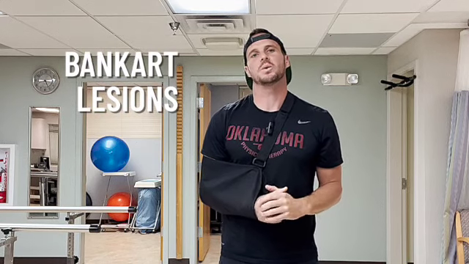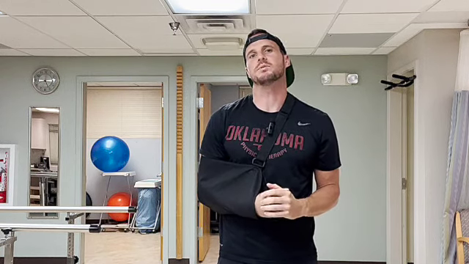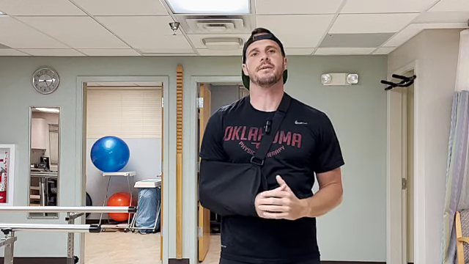Okay, so today we're going to be talking about BANKART lesions. We're going to talk specifically about what a BANKART lesion is, what's the anatomy and physiology of the labrum, particularly in the shoulder, how this injury affects our dynamic stability and just our day-to-day activities when we're reaching overhead or moving our arm out, and then the different treatment options if this is something that's happened.